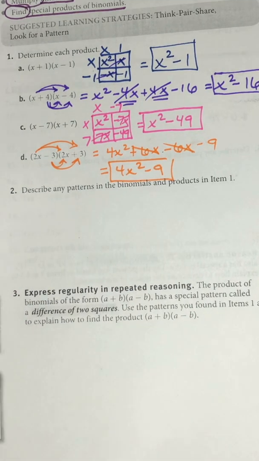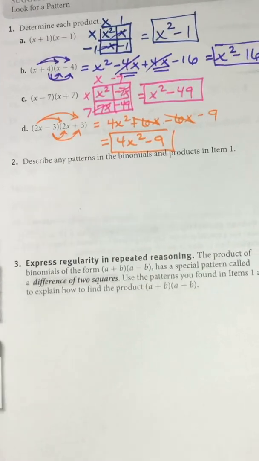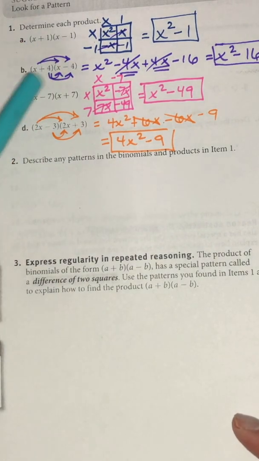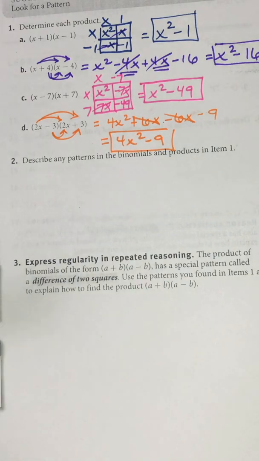Interesting. So, what are the patterns that we are noticing here? Well, let's take a look. So, we know that the middle terms keep canceling. Okay, so there's one pattern. And another thing that we should notice is that all of these have the same letters, same numbers, but the difference is that one has a plus in the middle of the two and one has a minus in the middle.